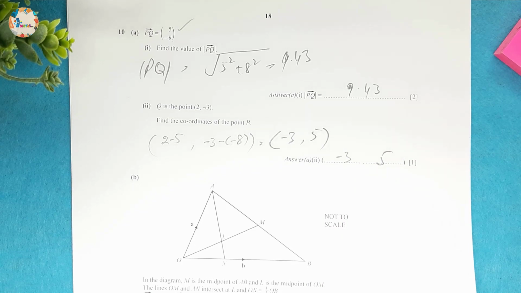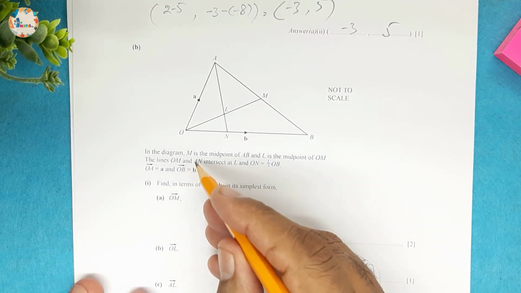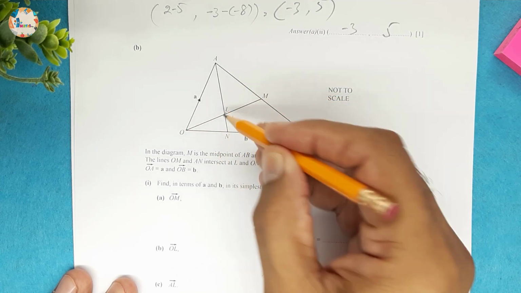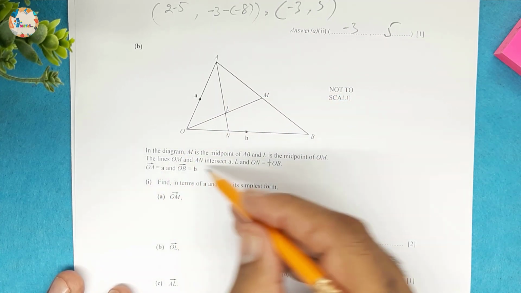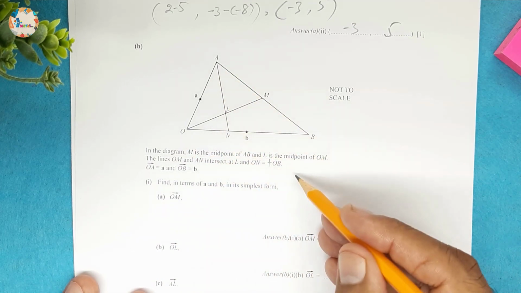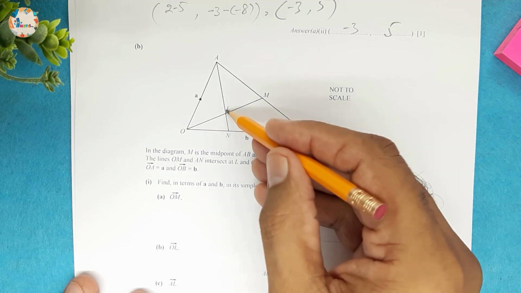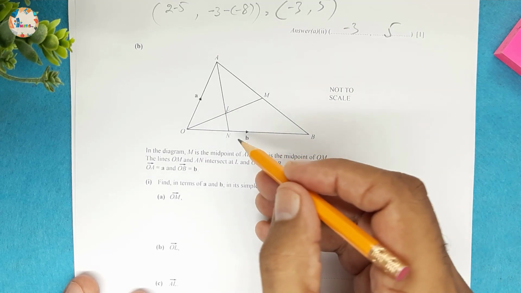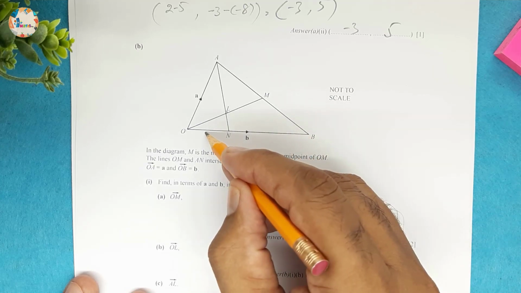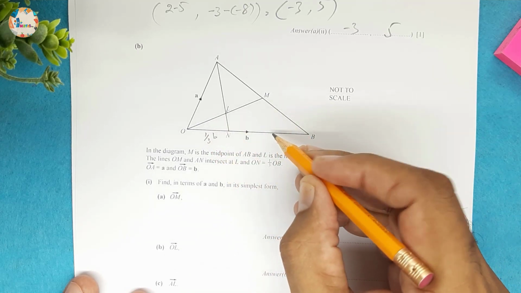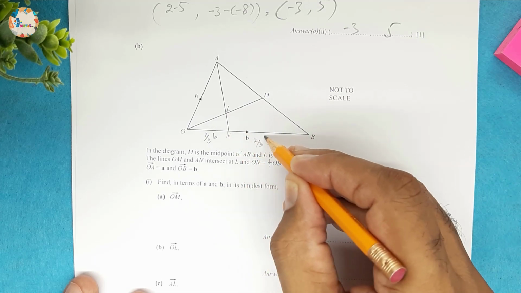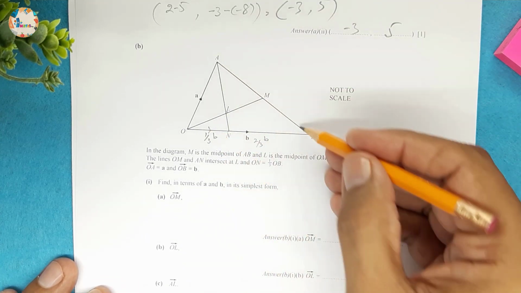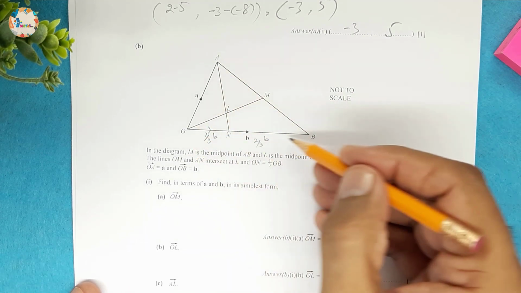Then B part, a diagram is provided which is not to scale. In the diagram, M is the midpoint of AB, and L is the midpoint of OM. The lines OM and AN intersect at L, and ON is equal to 1 by 3 of OB. So ON is 1 by 3 of B, and NB will be 2 by 3 of B. So this is what we have divided. M is the midpoint, so OA is equal to A and OB is equal to B.